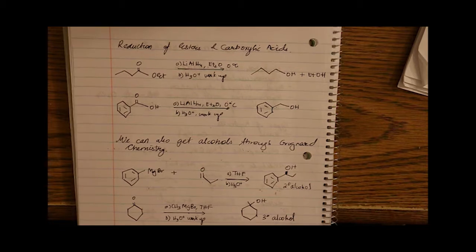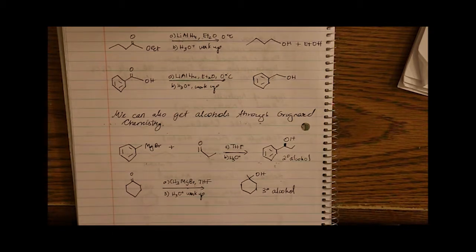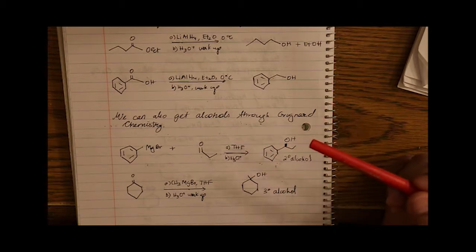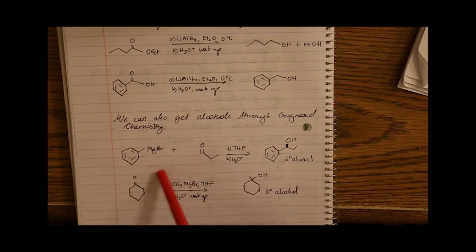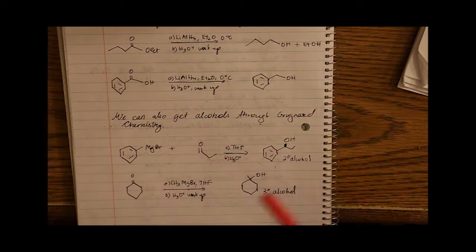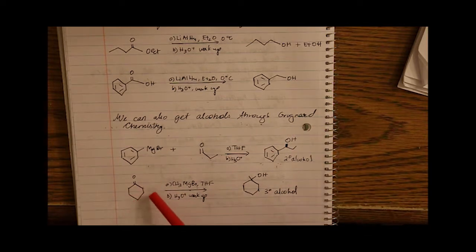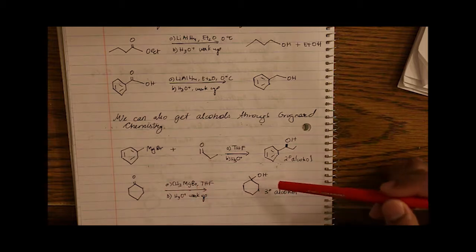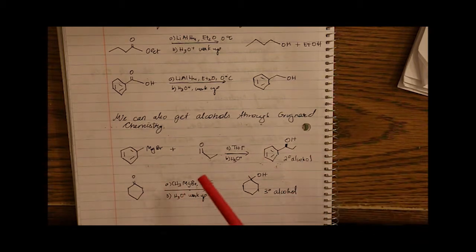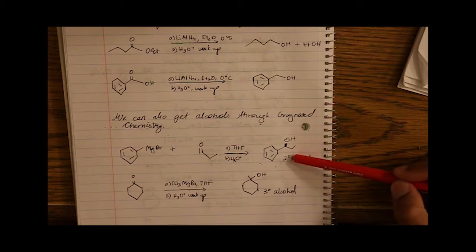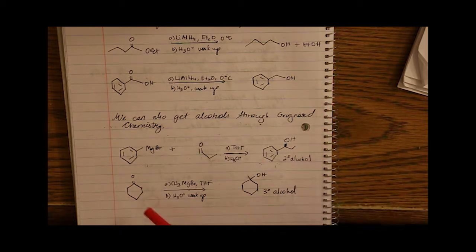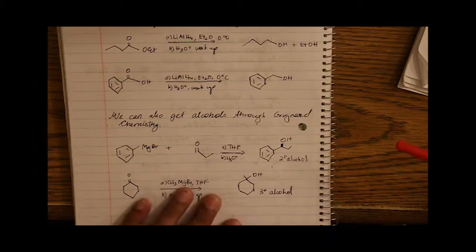We can also get alcohols through Grignard chemistry. So we're starting off with an aldehyde, and this compound is the Grignard reagent, and this gives us a secondary alcohol. Now if we start off with a ketone in the presence of Grignard we get a tertiary alcohol. So aldehyde plus Grignard, secondary alcohol. Ketone plus Grignard, tertiary alcohol.